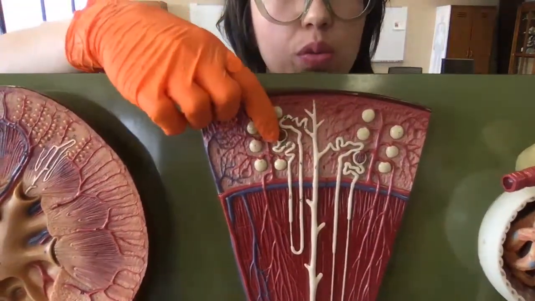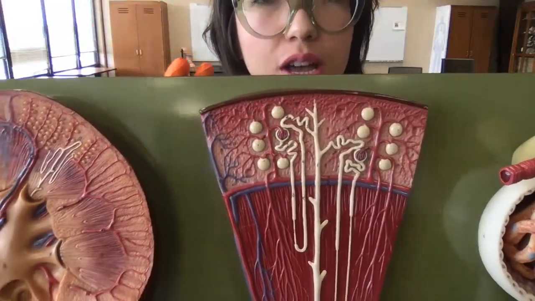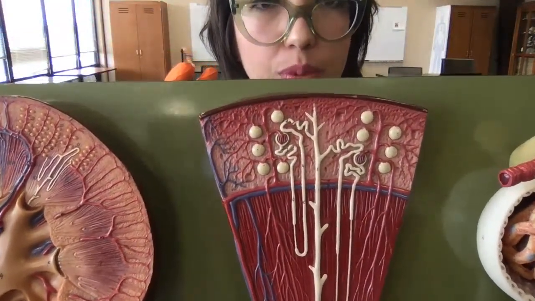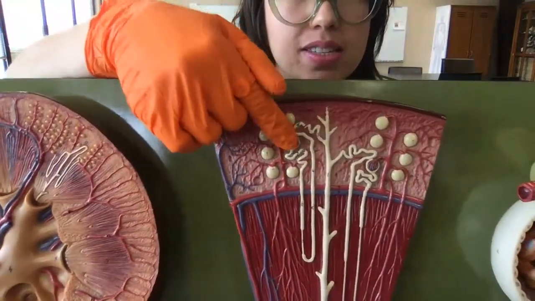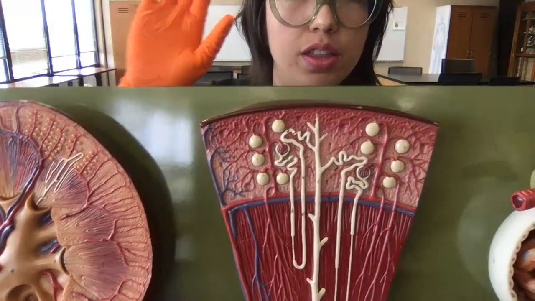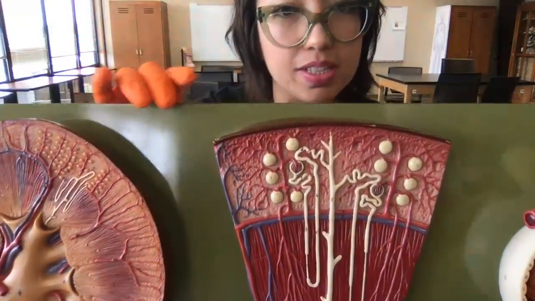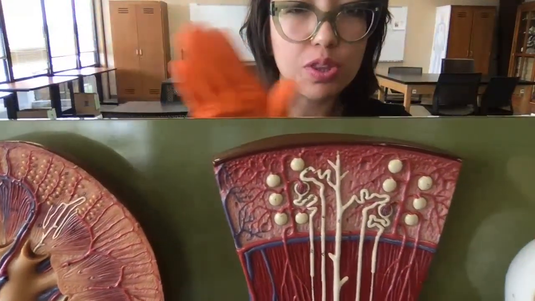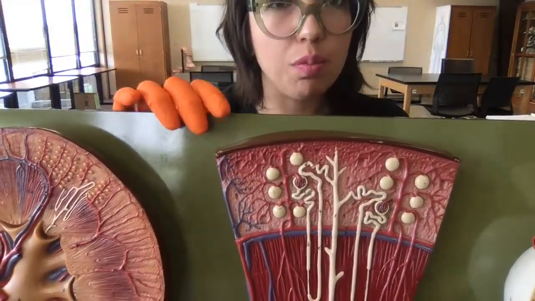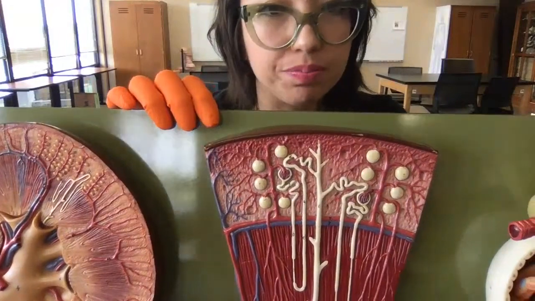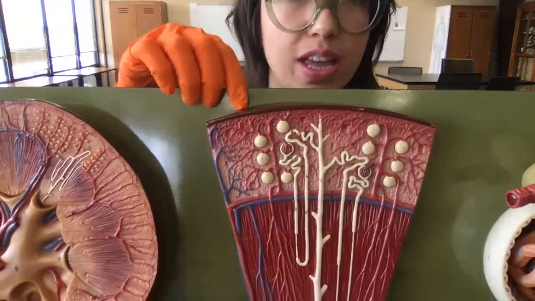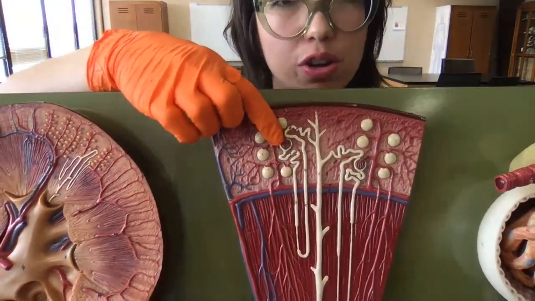Okay, we will return to that in just a moment, but I want to finish with the blood flow, and then we are going to come back to this. This part right here is like the total VIP of the kidney, because this is where we have two things combining, where blood meets filtration, or filtrate as we say, which eventually becomes urine.